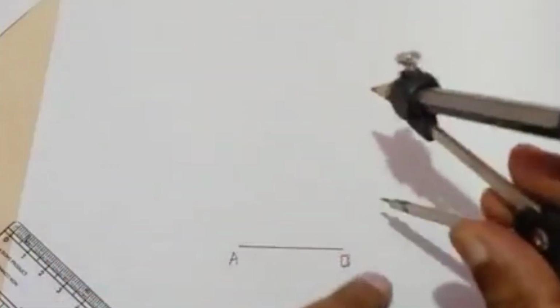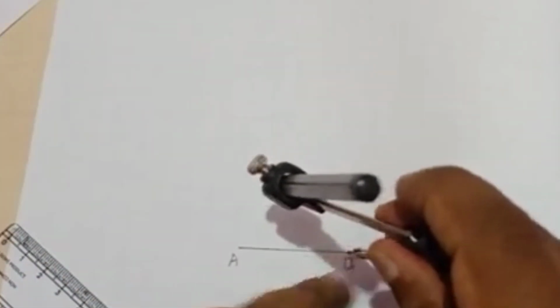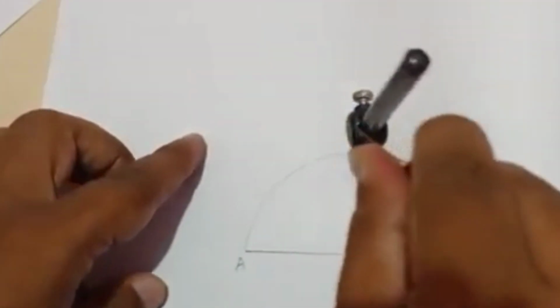This point is A and this point is B. Now, taking the compass, as you're following, the steps are remaining almost the same. So we are following the same general steps here.